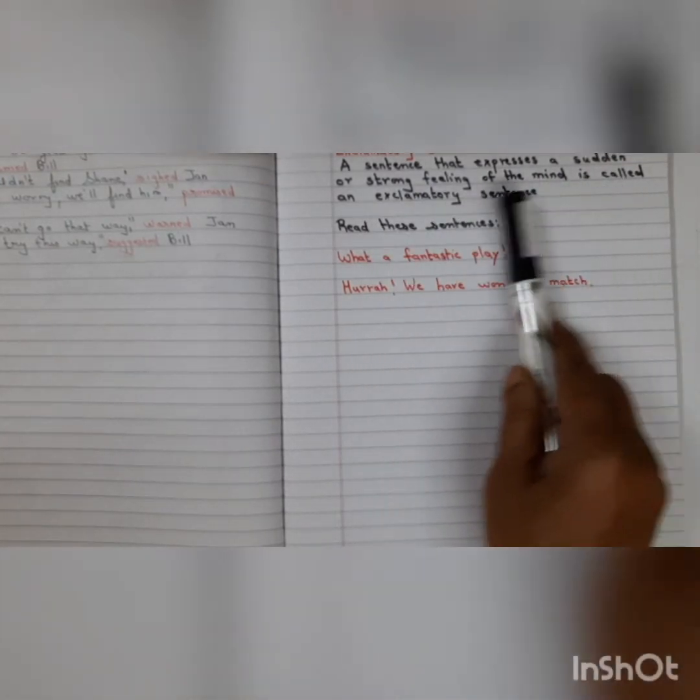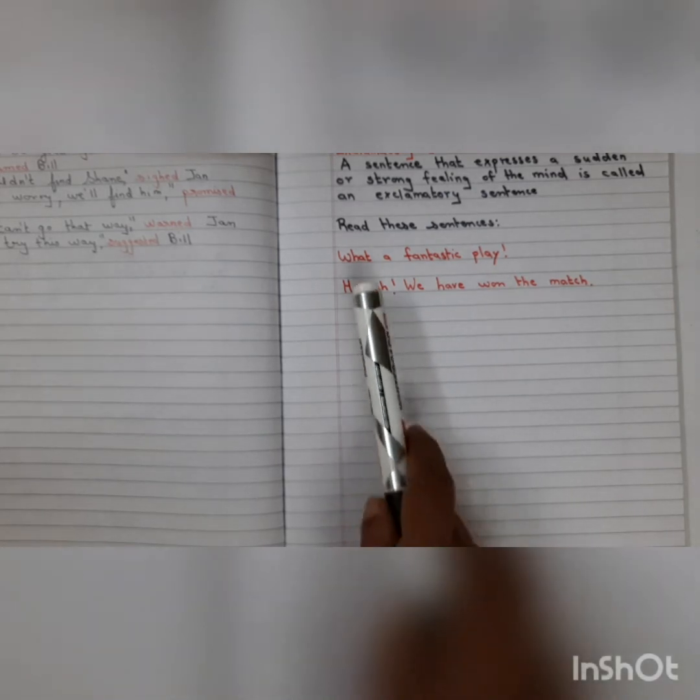A sentence that expresses a sudden or strong feeling of the mind is called an exclamatory sentence. What a fantastic play. Hurrah! We won the match. Okay, so sometimes it is the speaker's tone also where you can identify whether it's a question mark or whether it is an exclamatory sentence.